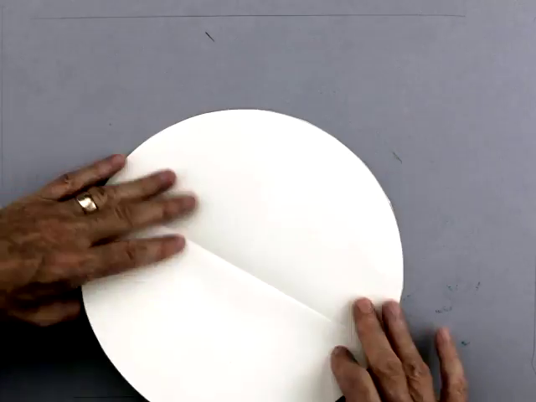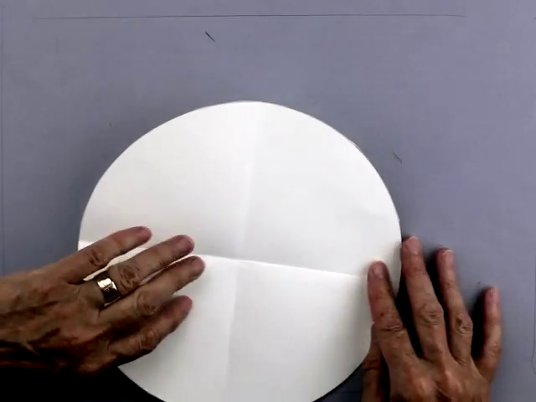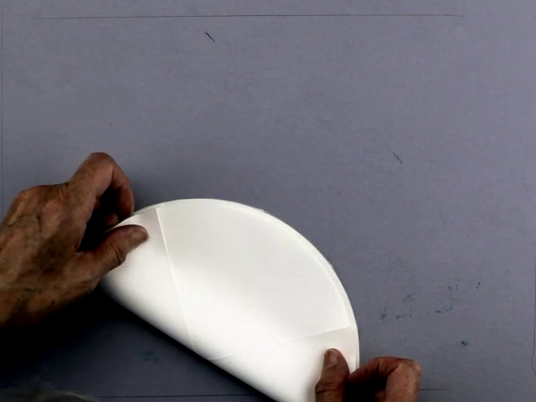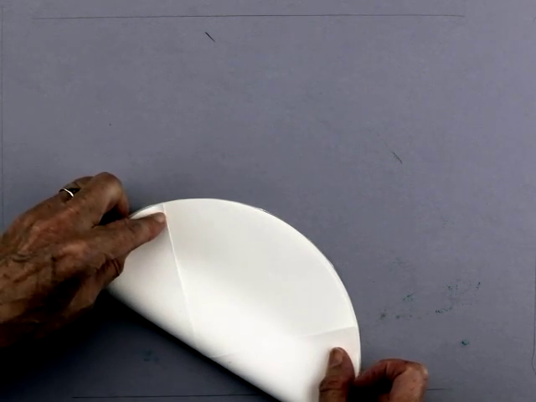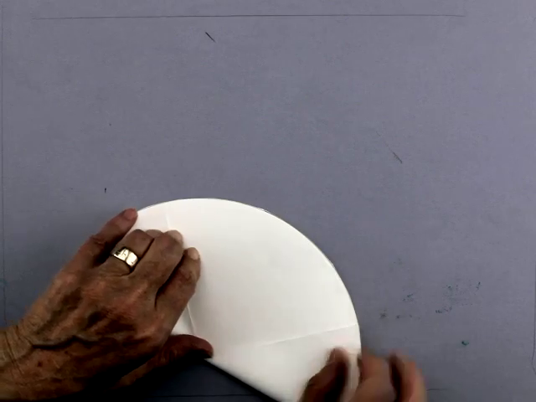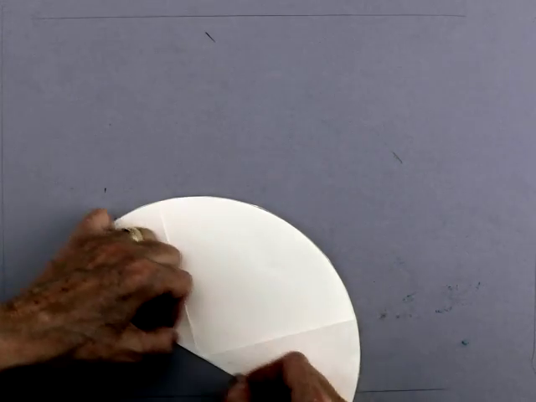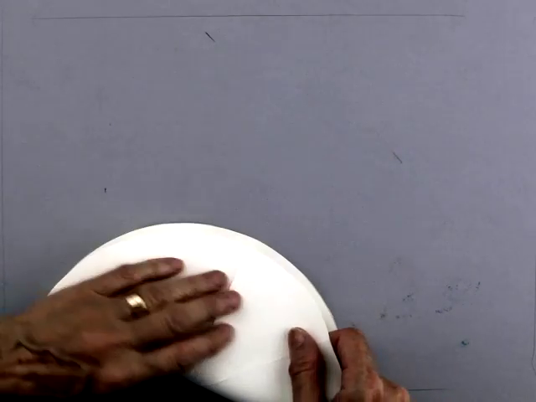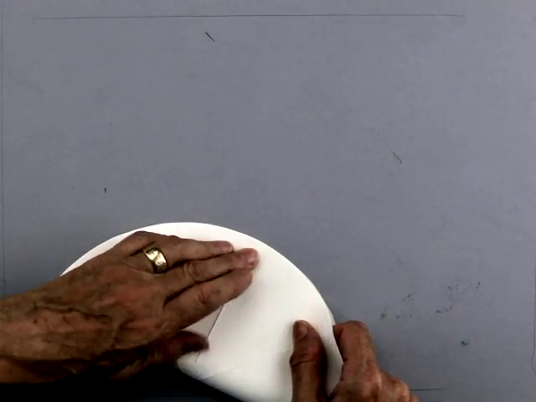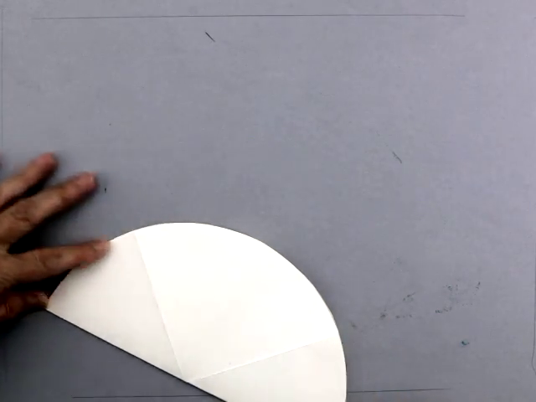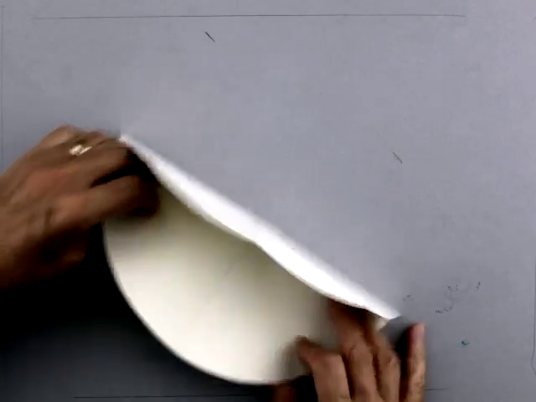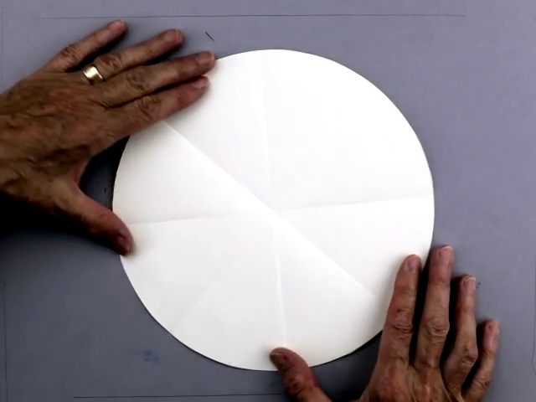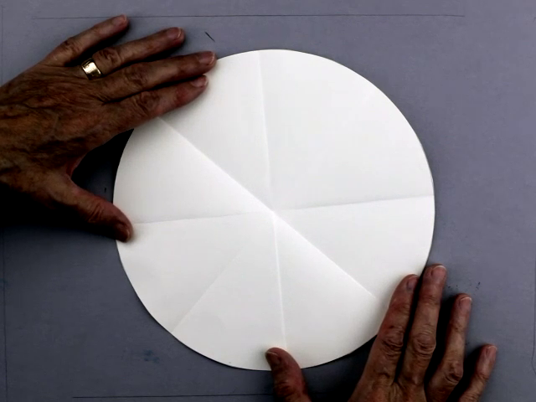So now I have 1, 2, 3, 4 equal spots. And so now I'm going to just divide it in half again. And I'm going to make sure that these line up through the center. And so now I have 6 sections. And now I'm going to continue here, like this. Now I know that I have 1, 2, 3, 4, 5, 6, 7, 8 pieces of the pie.